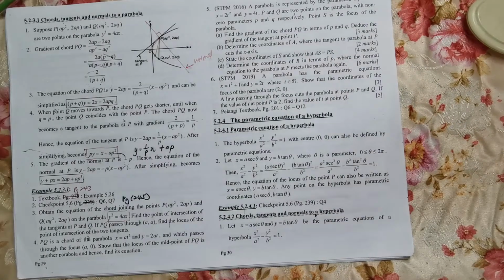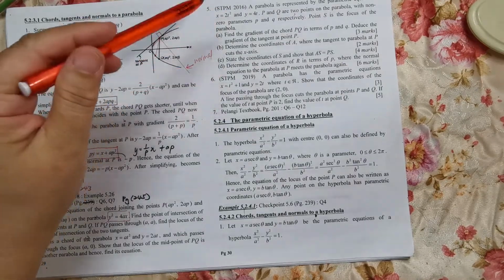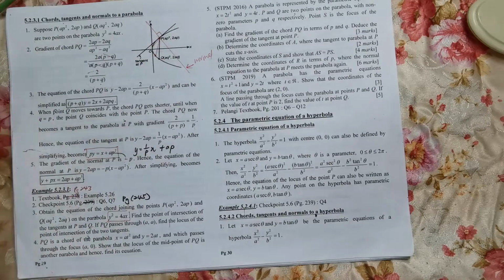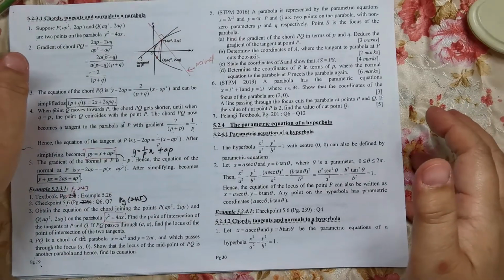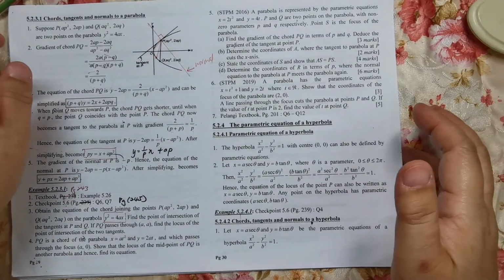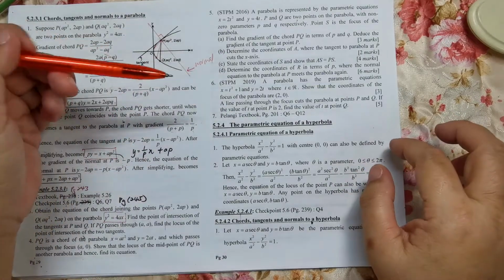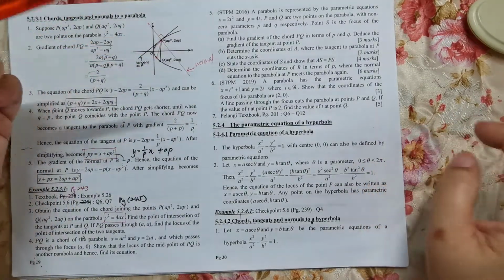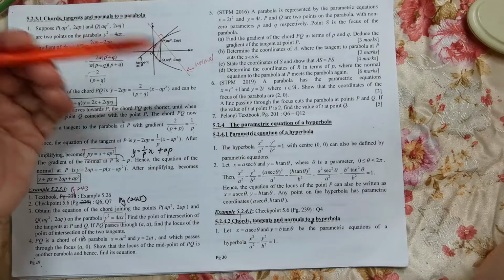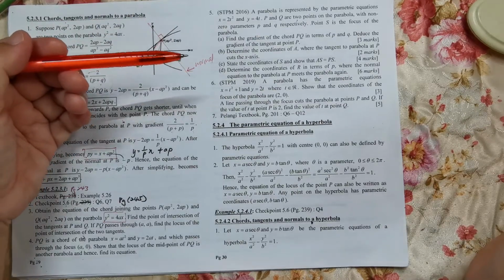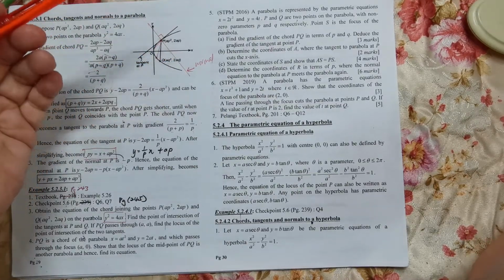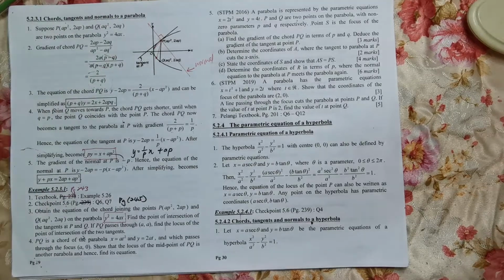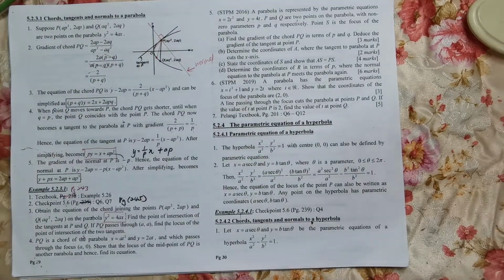Next. The other 2 questions are STPM questions. These 2 questions I want you to do as a quiz. I will explain how to do it. So after this video, immediately complete it and upload to the Google Drive, before you can go for rest, before you can go to another subject.